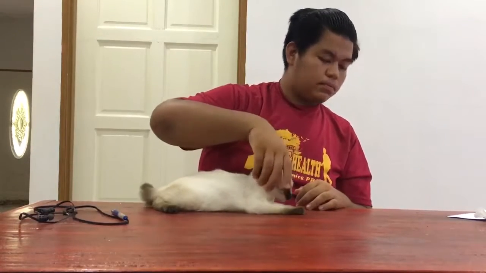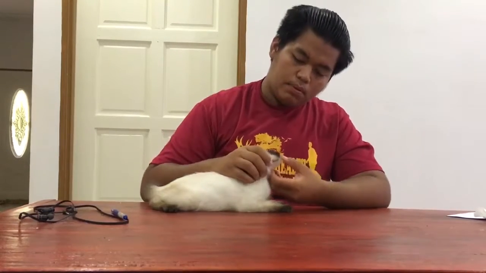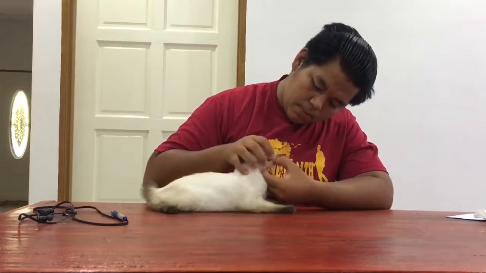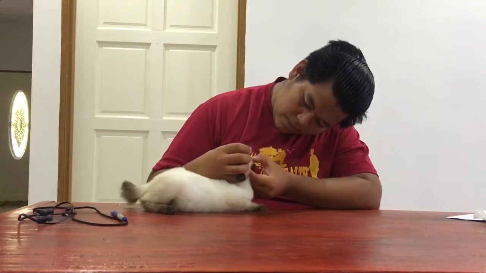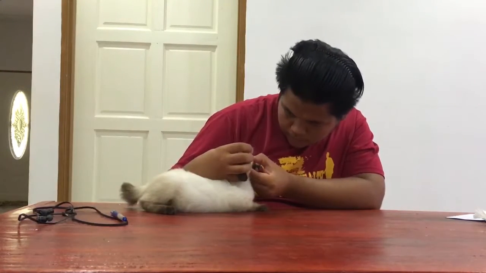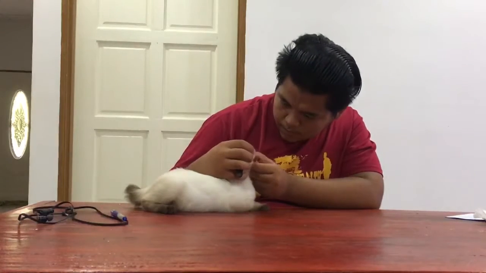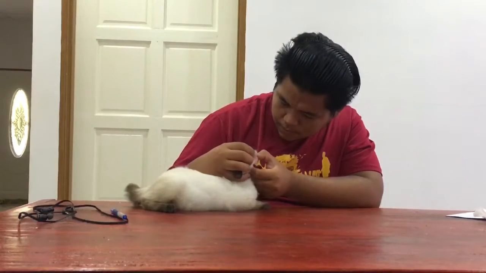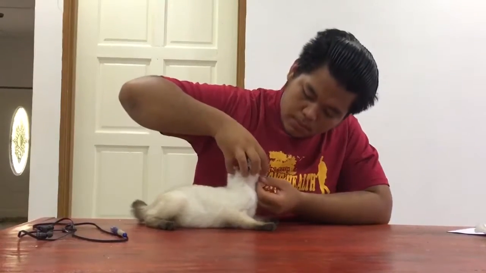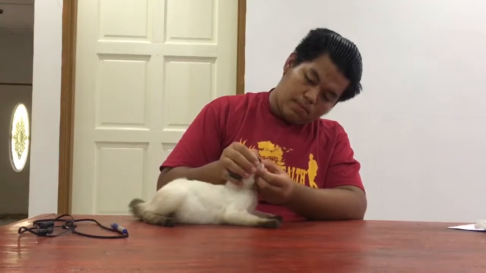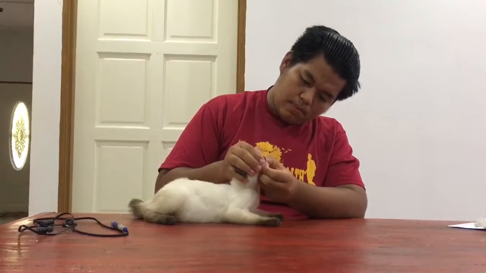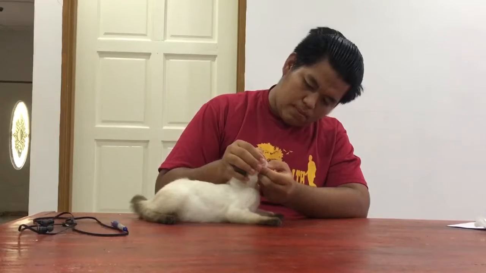And next we examine the oral cavity. So we open the cat's mouth to see if there's any erosion or ulcer, and the teeth, to make sure they are clean, with no tartar or whatsoever. And then we lift the gum of the cat a bit to check the capillary refill time, and for this cat it is less than 2 seconds, which is good.